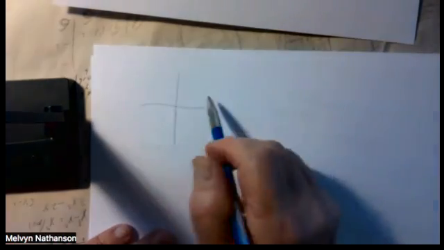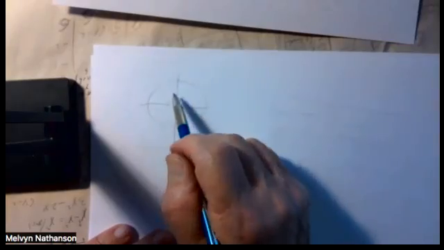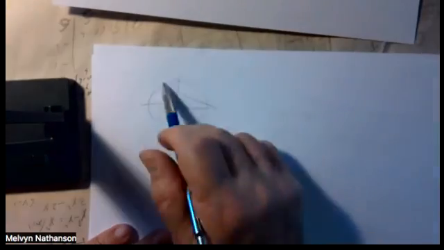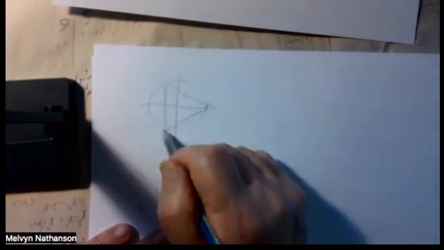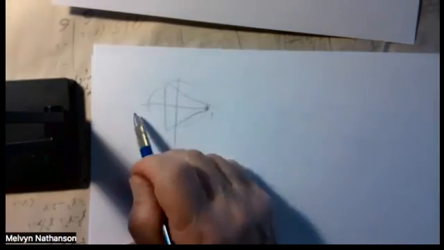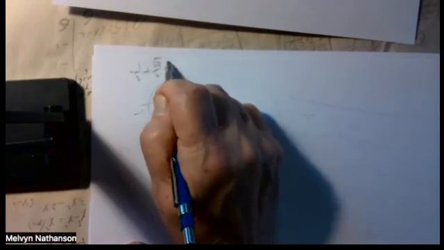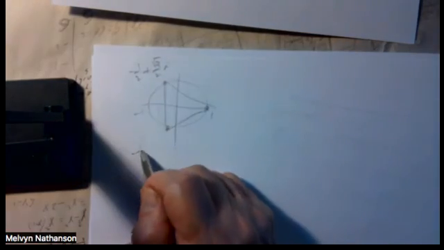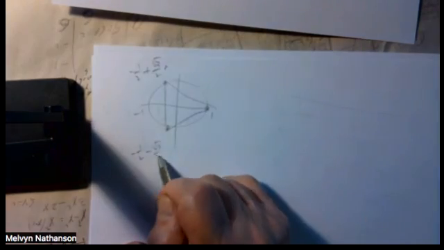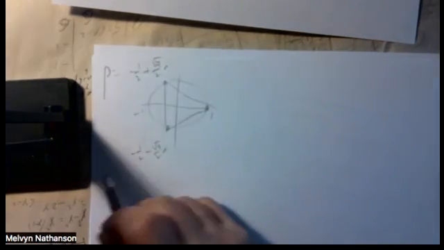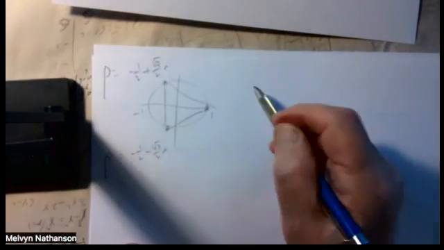If you play a little bit more with complex numbers, if you take the unit circle and you construct the equilateral triangle with a vertex at 1, this point is -1/2 plus √3/2 I. And this is -1/2 minus √3/2 I. Let's call this number rho. And this number is rho squared.